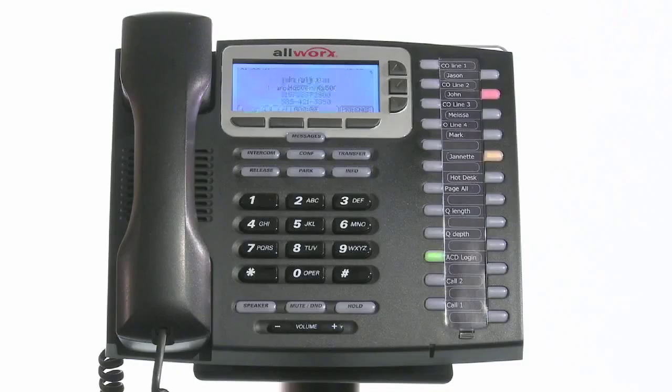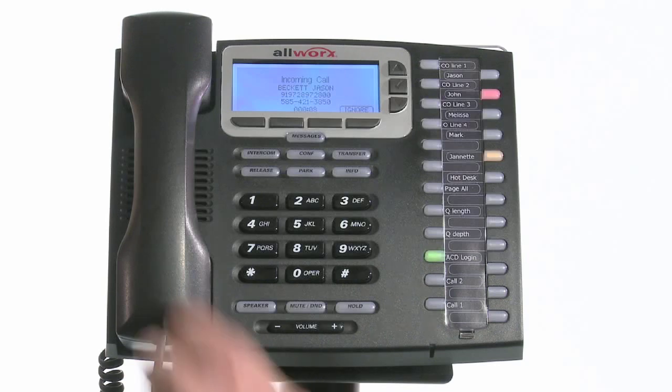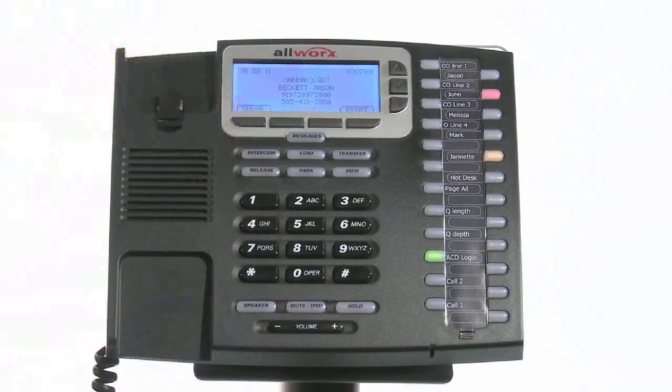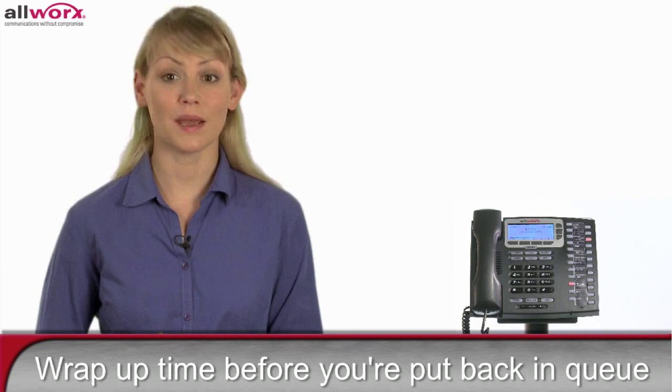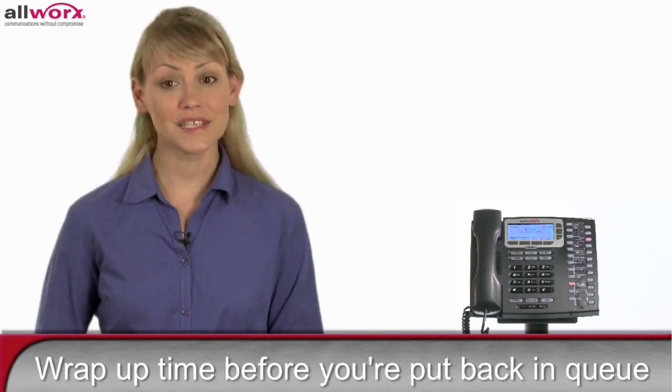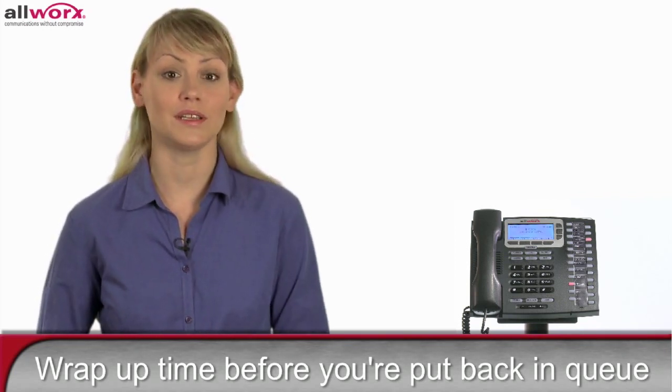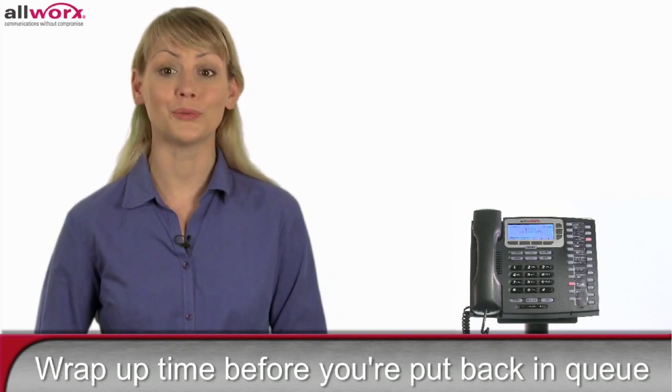When your phone rings, look at the information in the display. The flashing Login ACD button indicates that this is a call from the queue. You can answer the call just like any other call. If programmed, the display indicates the name associated with the queue. After you hang up, there is a predetermined time called wrap-up time. This allows you to complete whatever task you need before you are placed back in queue.